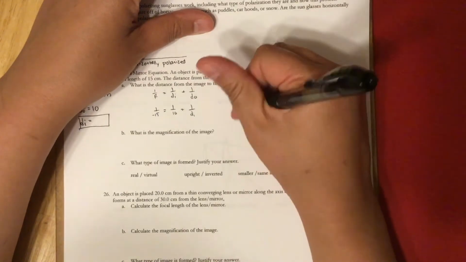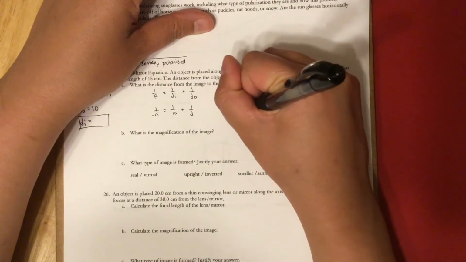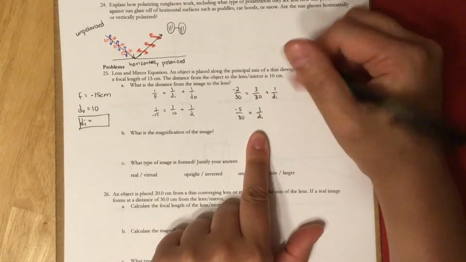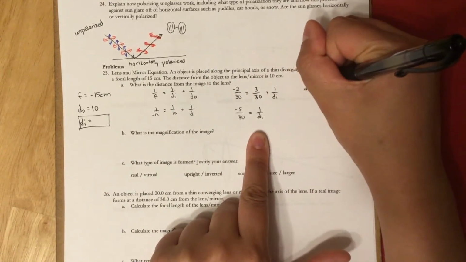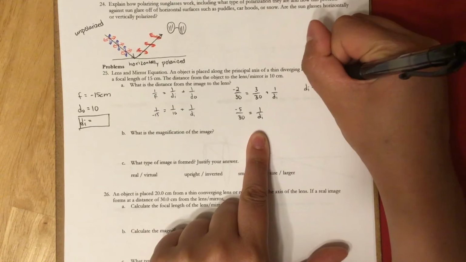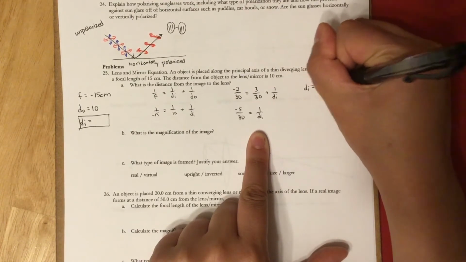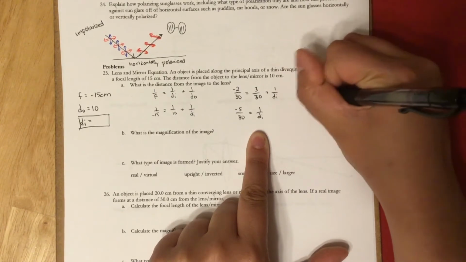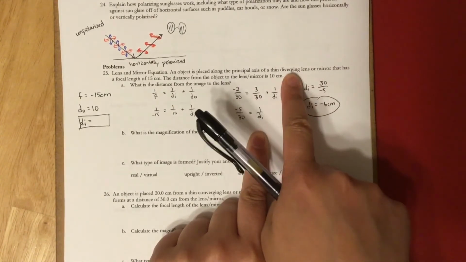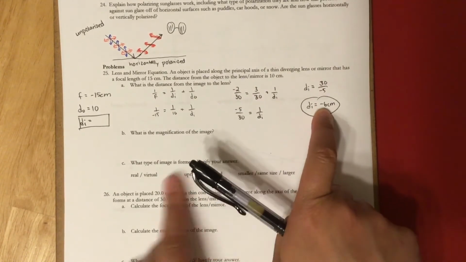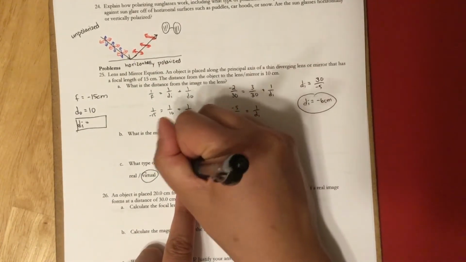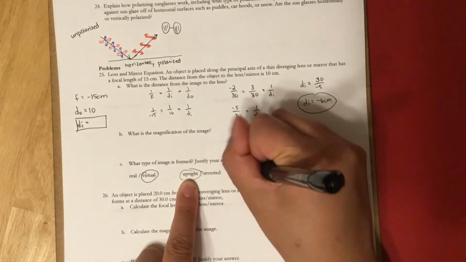Subtract 3 to the left. That's -5/30 is 1 over DI. Cross multiply that. DI is equal to 30 over -5. And DI should come out negative because I am expecting a virtual image for any diverging device. In fact, for any diverging device, virtual is always upright, is always smaller.